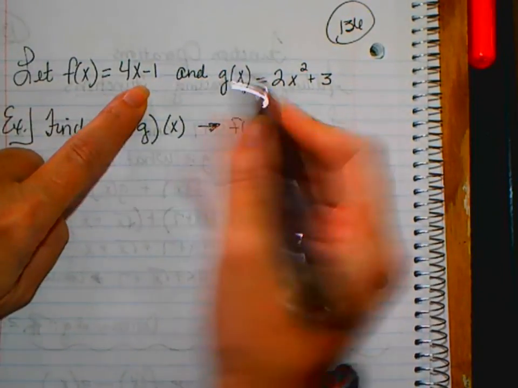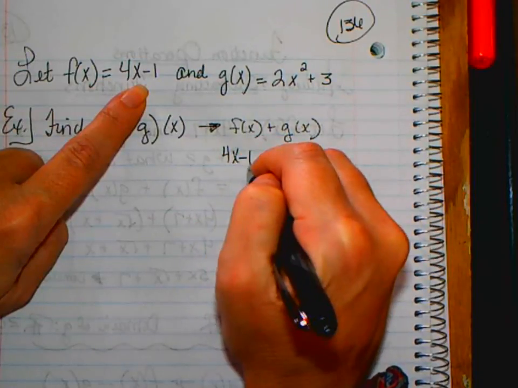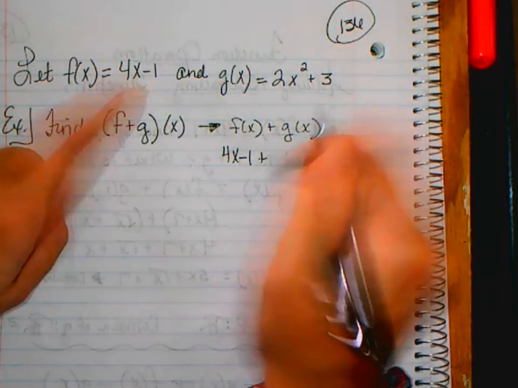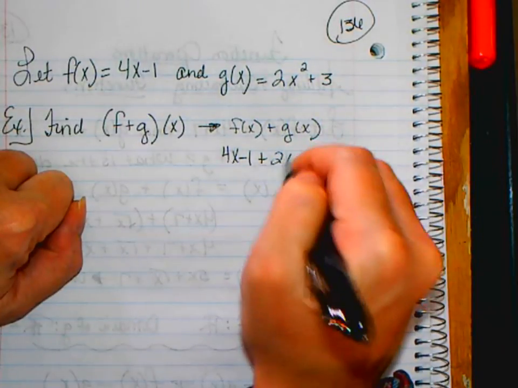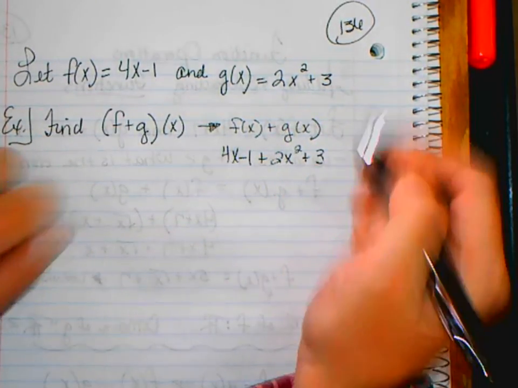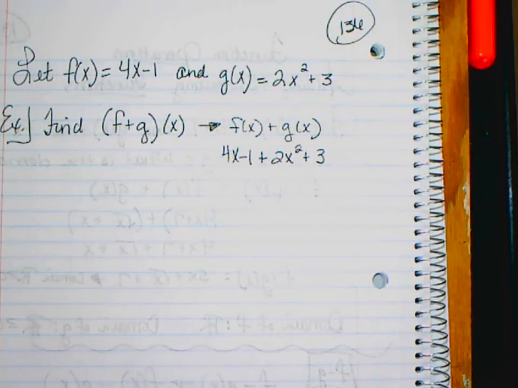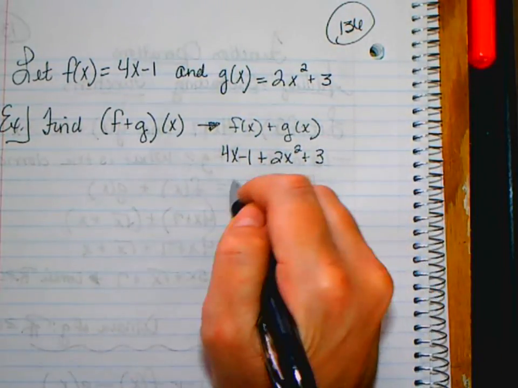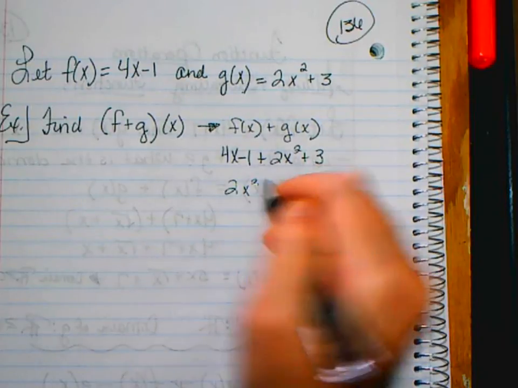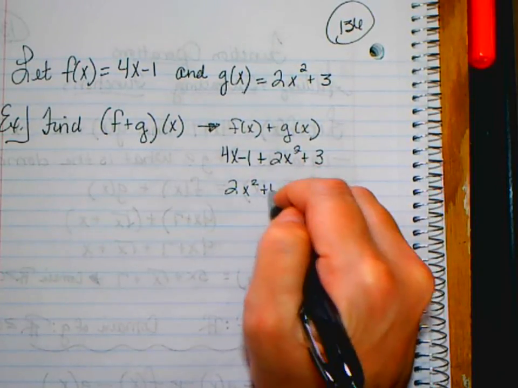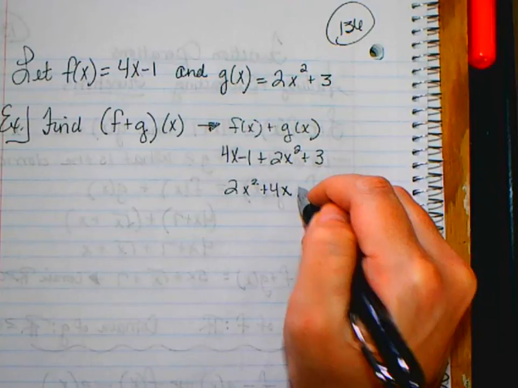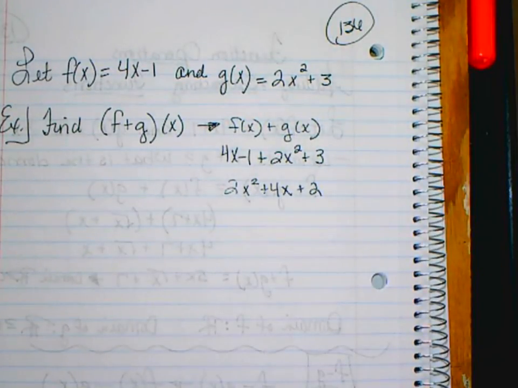So f of x is 4x minus 1. And then I'm adding function g, which is 2x squared plus 3. Is that as simplified in a standard form as I can get it? No. What should I write first? 2x squared plus 4x plus 2. Is that as simplified in a standard form as I can get it? Yeah. There's no need to factor it or anything like that.